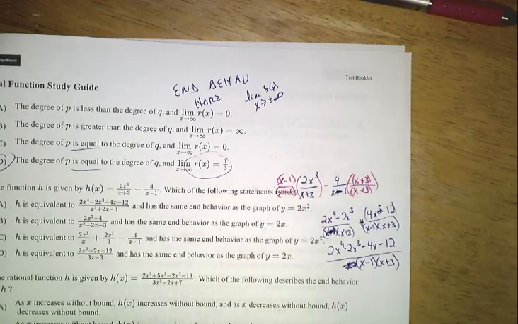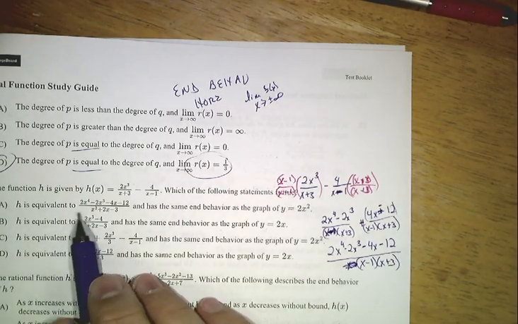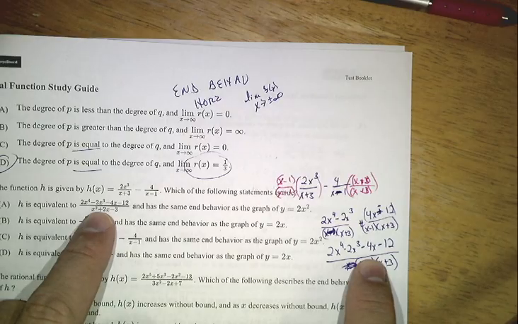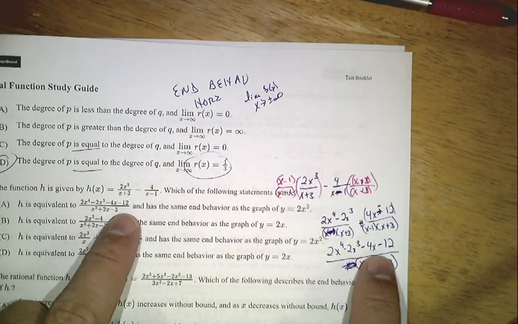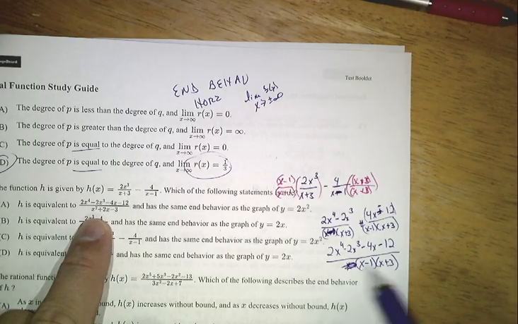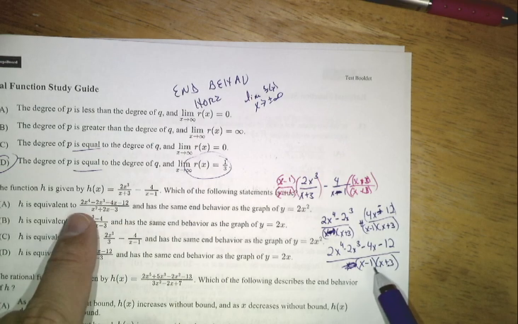So get them to common denominators, and now you can make them one fraction. So h is equivalent to 2x to the fourth minus 2x to the third minus 4x minus 12 over, oh, if I distribute these, I get x squared. Add these two together makes a positive 2x, and then multiply negative 3.